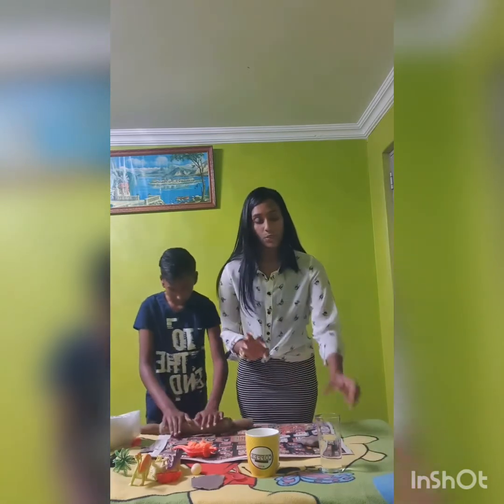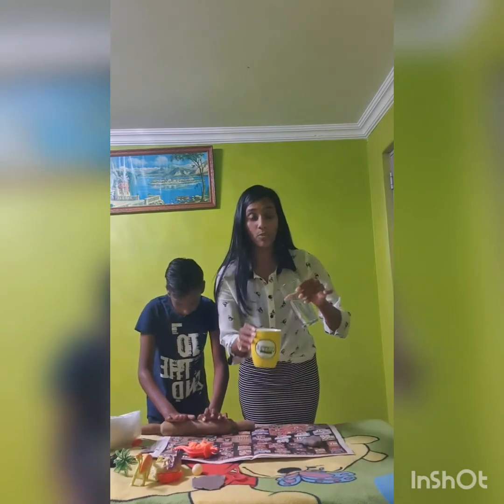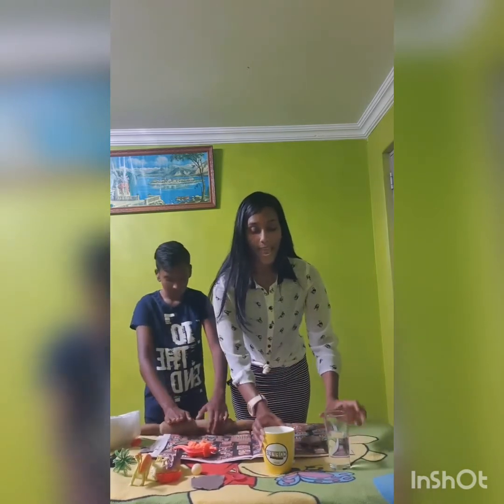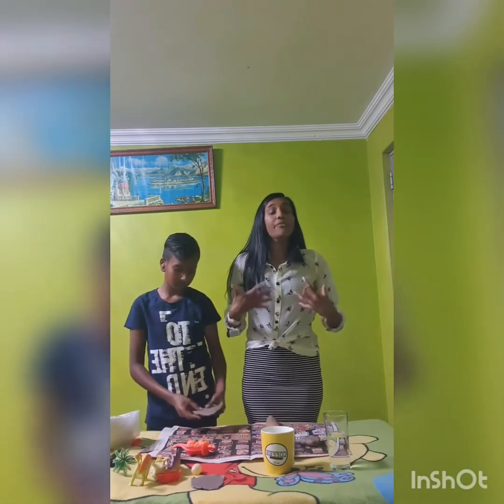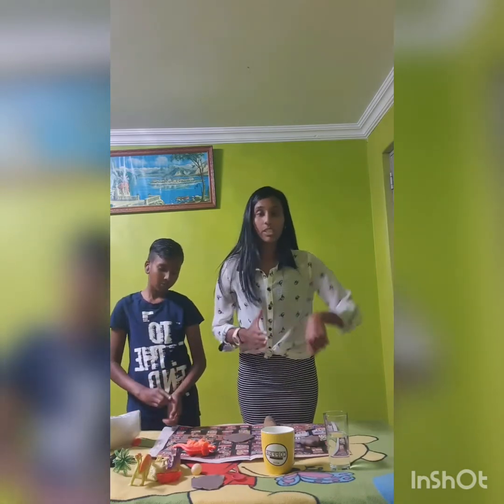Once you've done that, then you can pour in a little bit of water into your gypsum, and you're going to mix it until it's not very watery. You don't want it to be too watery because then it will take a very long time to dry. So you just want to put in a little bit of water, mix it up, and you also don't want it to be too thick and stiff because then that's going to be very hard to work with.